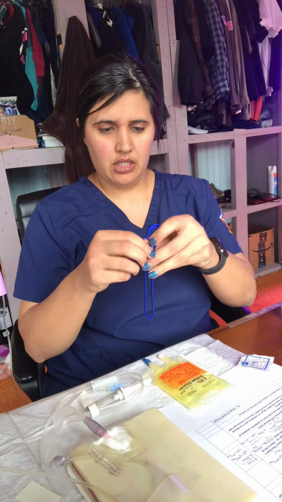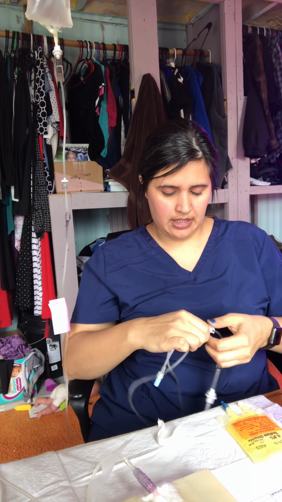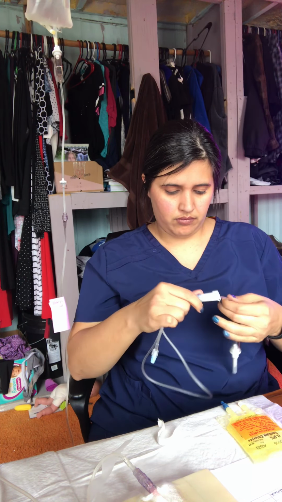I have this hook, which I will hang the regular IV bag on. So let's pull it there. You can sort of see it now, the regular IV bag on. I will separate this tubing. My trash bag over there. I'm going to close this clamp. Okay.